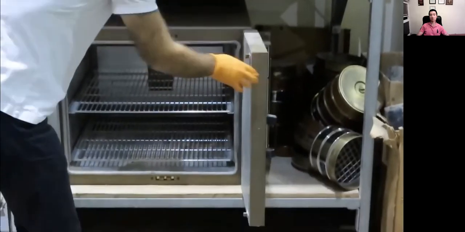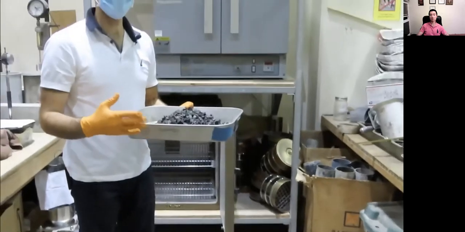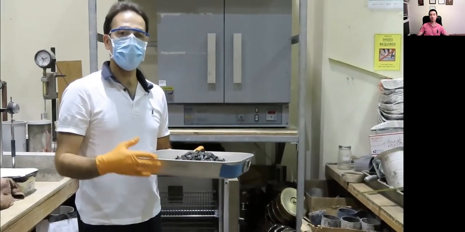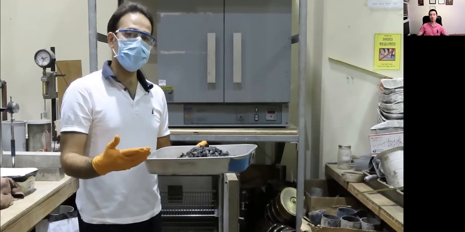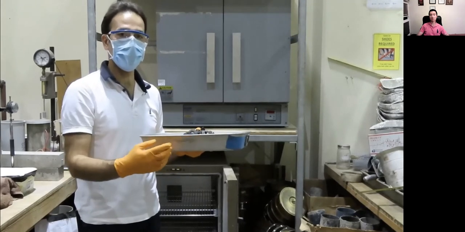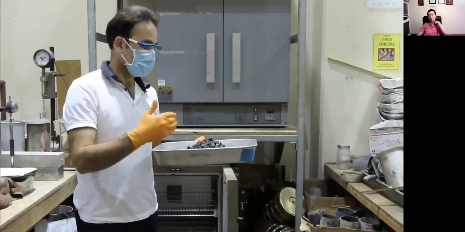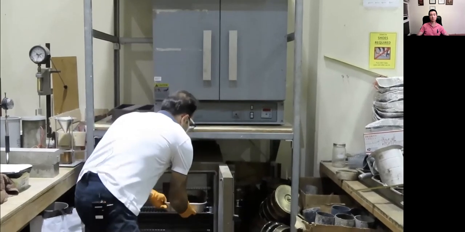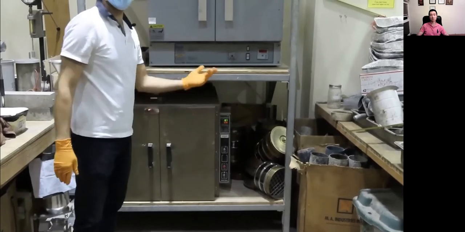I just need to put my sample in the oven. I just have one sample. I know which is which, but if you have your colleagues or your other students group, you have to definitely write down your group number, A, B, C, date, whatever you need on the container to make sure that you do not mix them up. So I just put it in the oven and close the oven, wait for 24 hours.